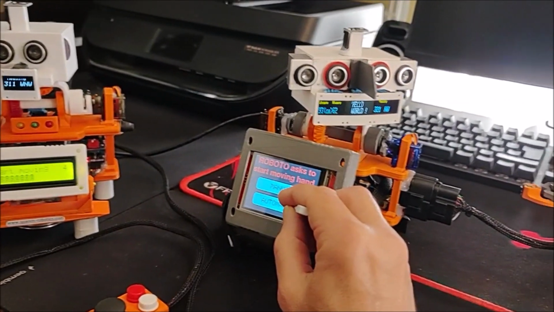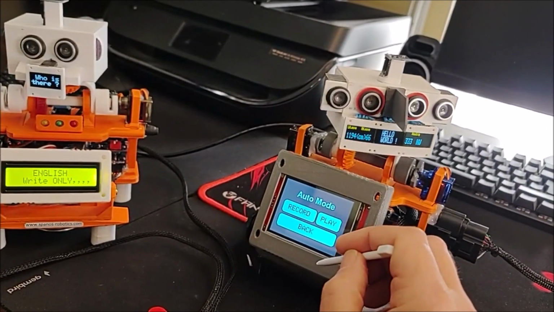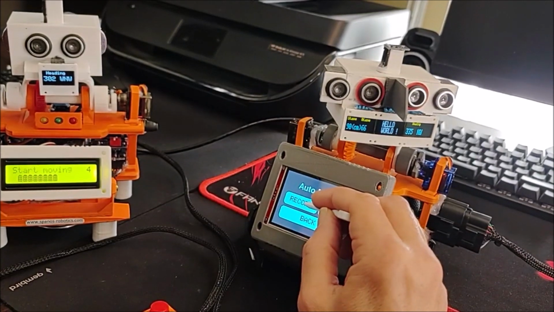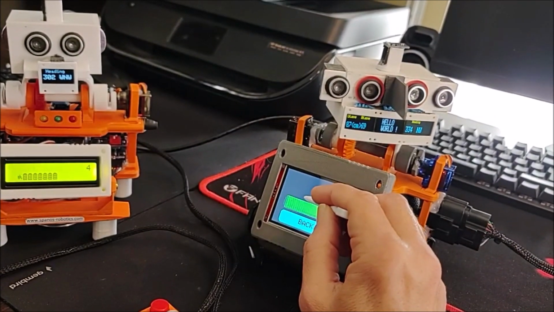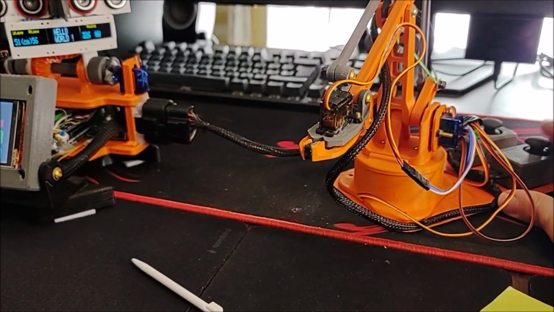Let's try the automatic mode for Roboto, and let's make some moves to record. Okay, let's make some moves just for demonstration.